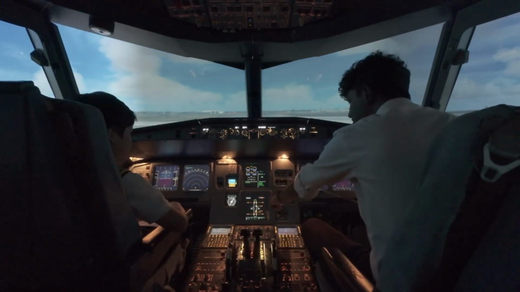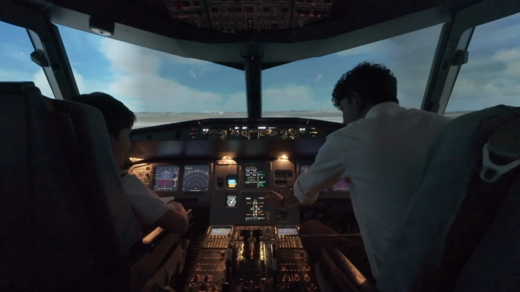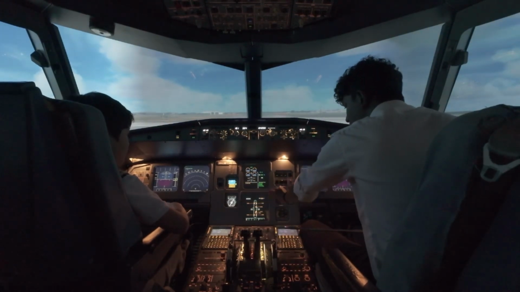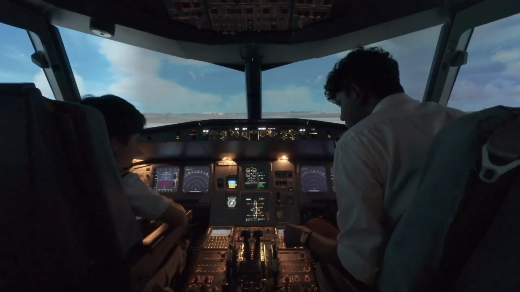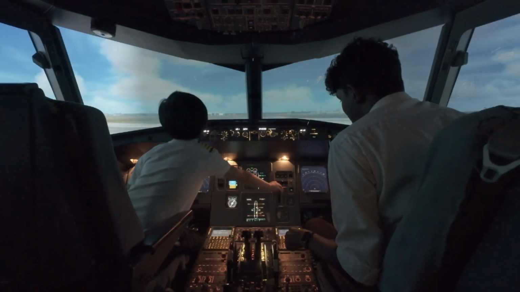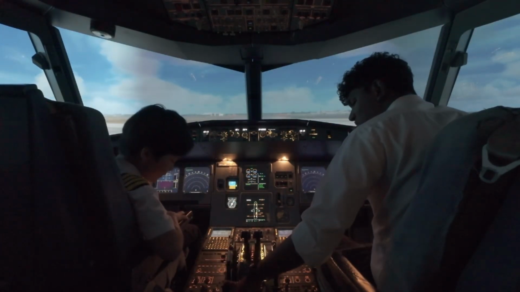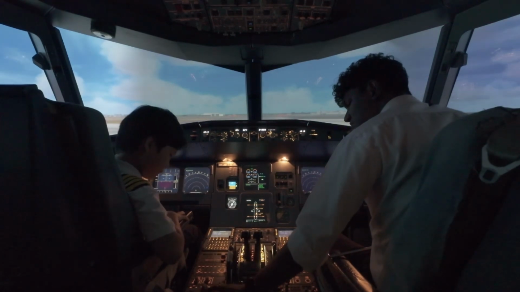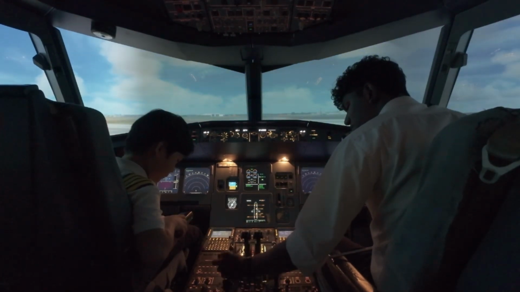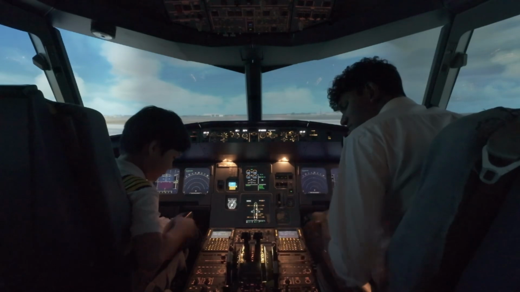Right. Okay, so this is the undercarriage extension. So pull up and pull down. You can try that as well. Can you reach? Okay, turn down gently. Alright. Okay, so this is the spoilers. So the speed brakes. So if you want to arm it, just pull it up. And to disarm it, just push it back.